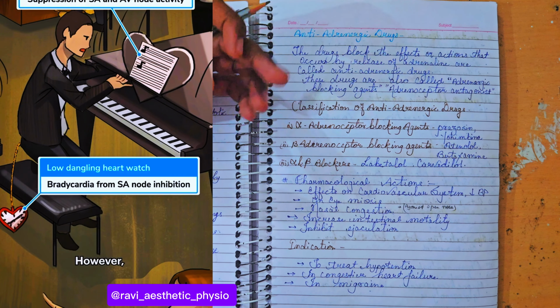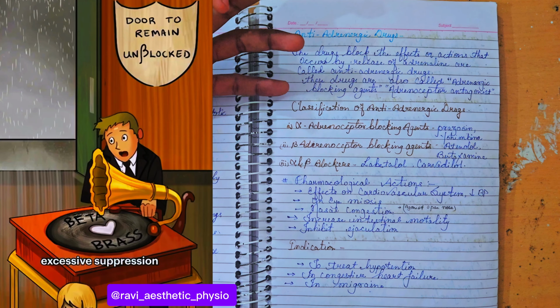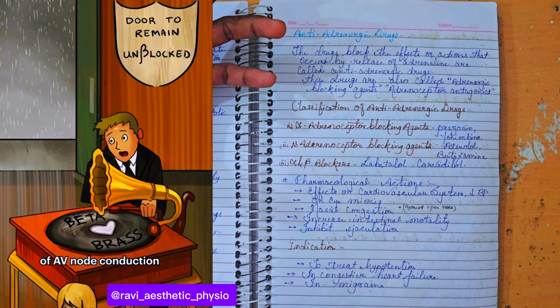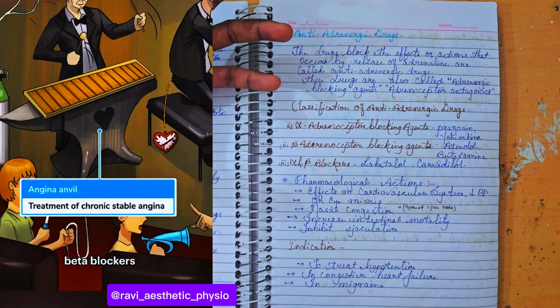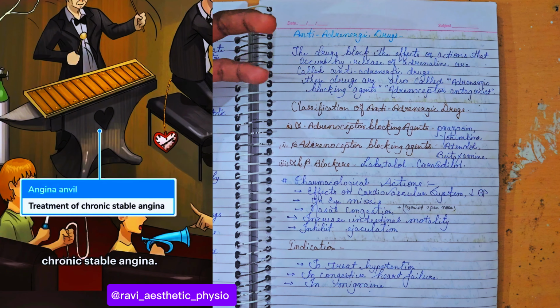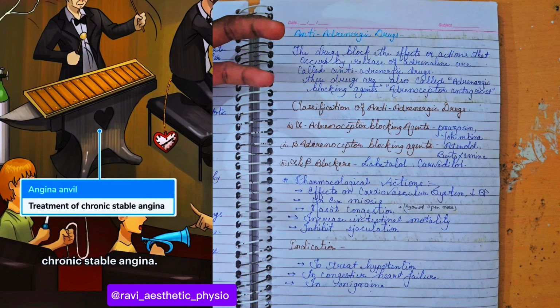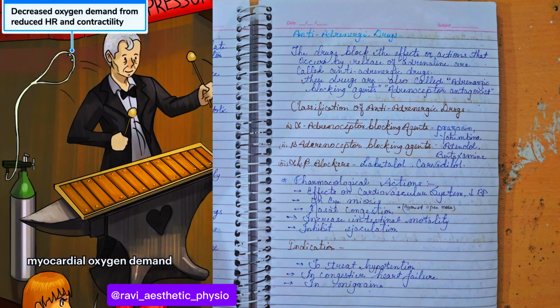First, the alpha adrenoreceptor blocking agents. They block the signal of alpha receptors in our body, like prazosin and yohimbine. These are two medicines that block the alpha receptors in our body. Then the beta adrenoreceptor blocking agents, like atenolol and butoxamine.